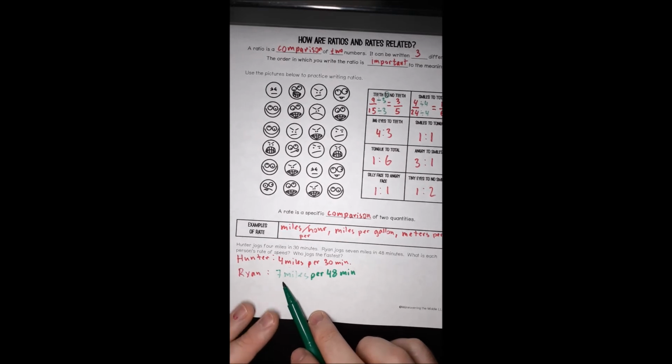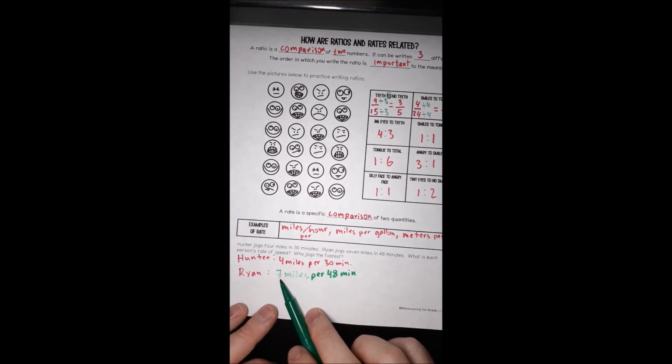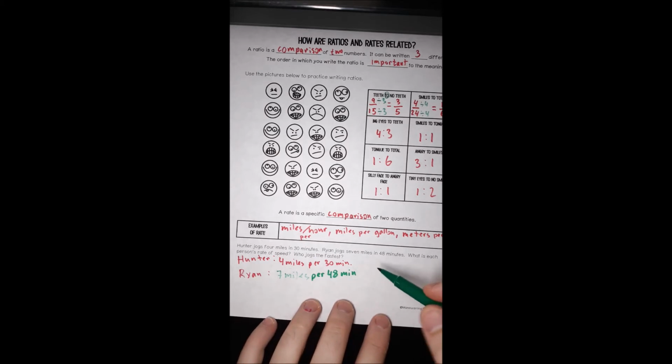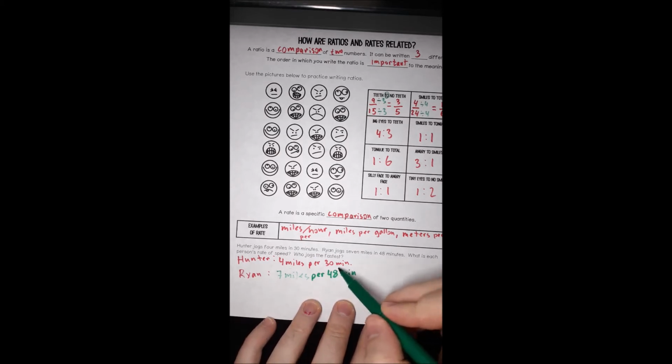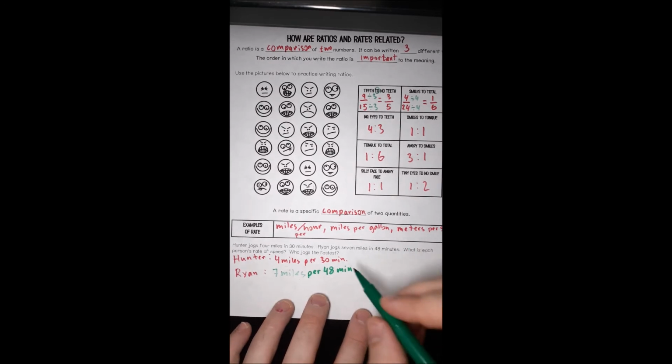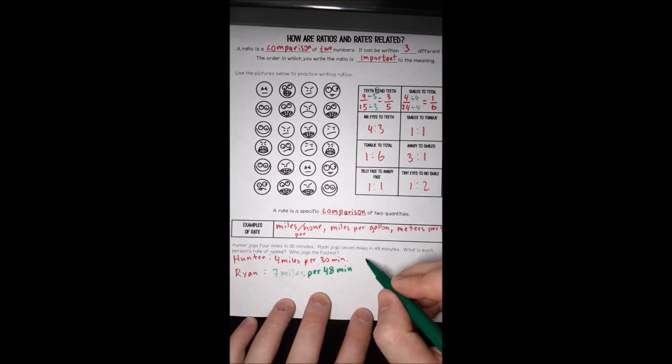So clearly, I think 7 miles is better, but he takes longer than Hunter. So let's see what mathematical component you can use. Since we're talking about minutes, there are minutes here and minutes there. We don't need to convert to a common unit because it's already in minutes.